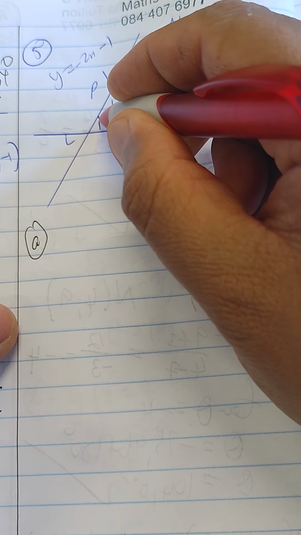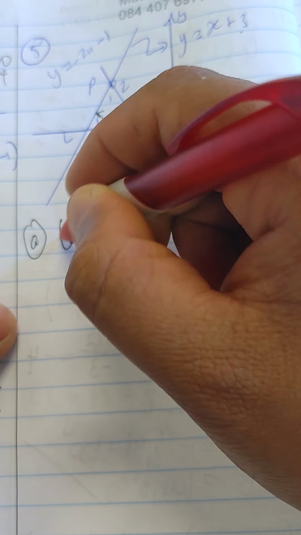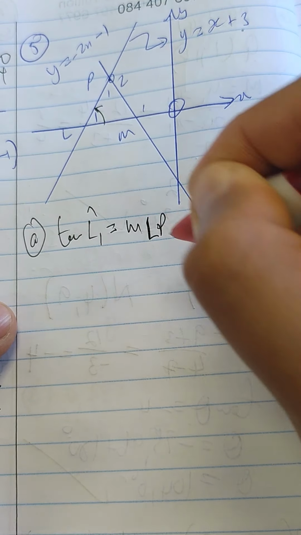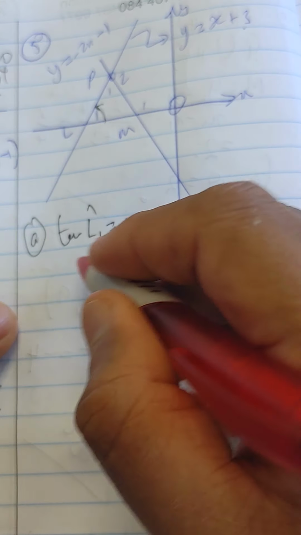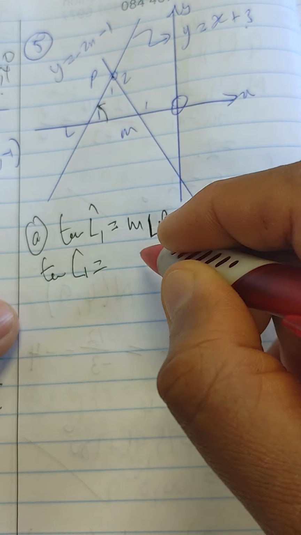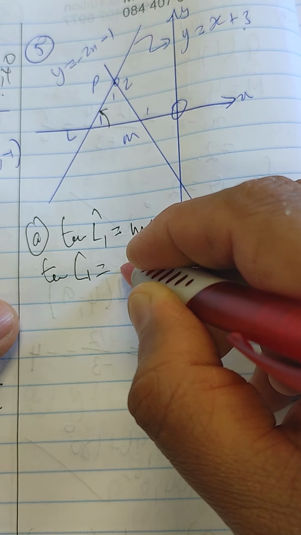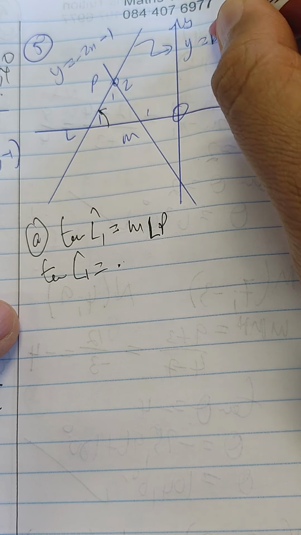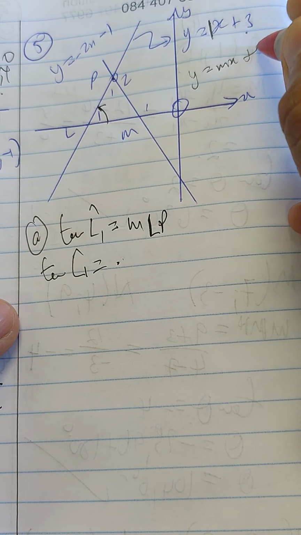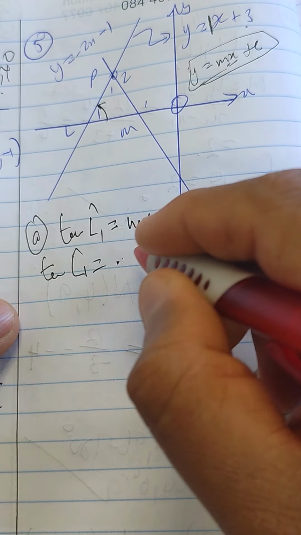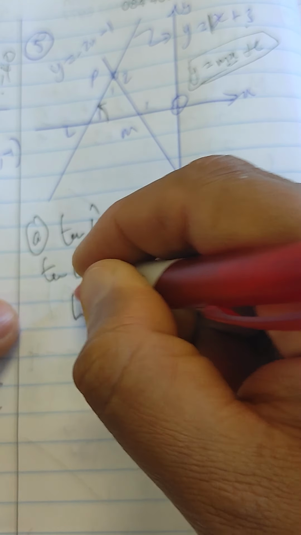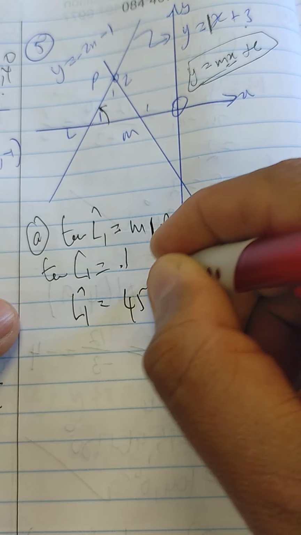So to calculate L1, tan of angle L1 is equal to the gradient of LP, which is drawn from here. Remember, once the equation is in the form of y is equal to mx plus c, m is the gradient. So the gradient of this line here is 1. So arctan of 1 is going to give you an angle of 45 degrees.